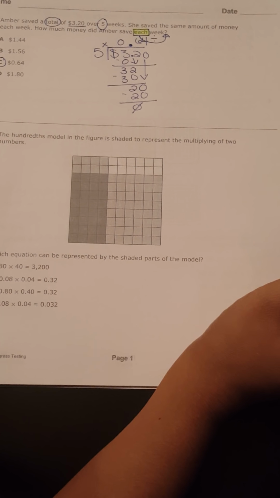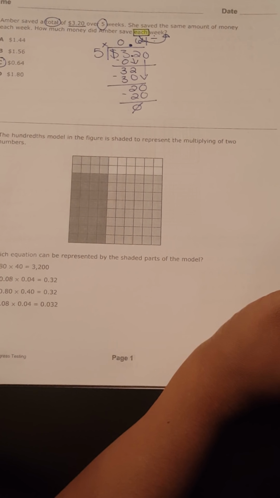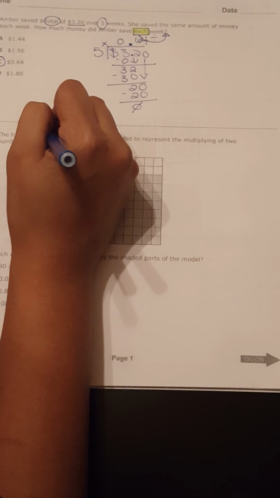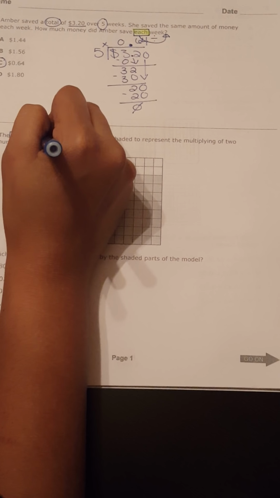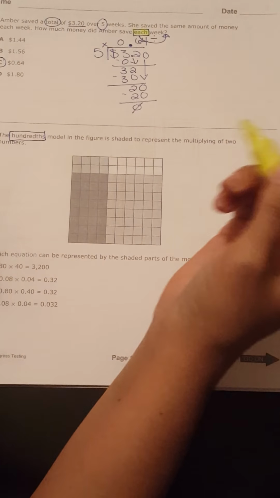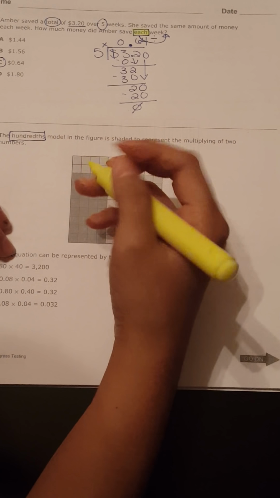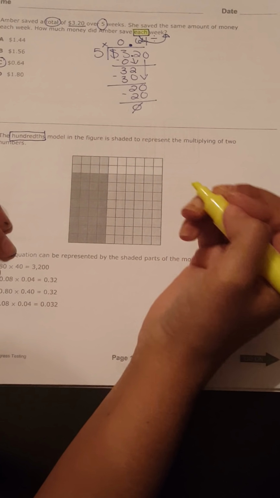The hundreds model in the figure is shaded to represent the multiplying of two numbers. Which equation can be used to represent the shaded part of the model? We know that this is a decimal model because of the word hundreds there. For this problem, the best strategy to use is the highlighter. We are going to count vertically and horizontally.